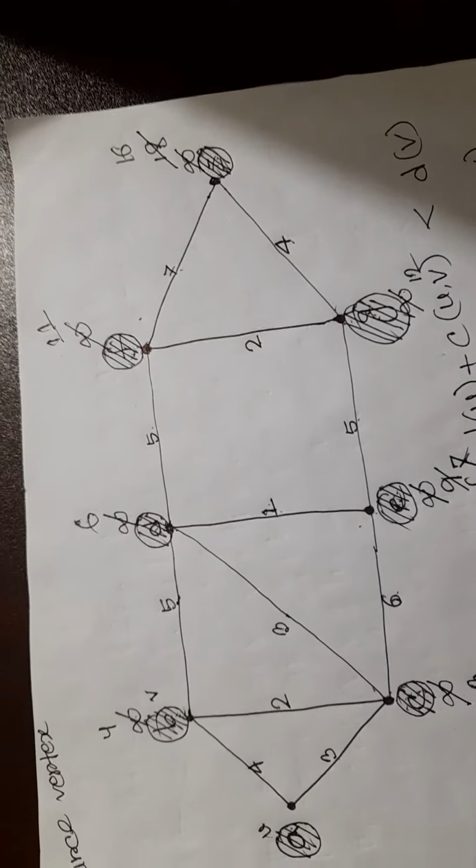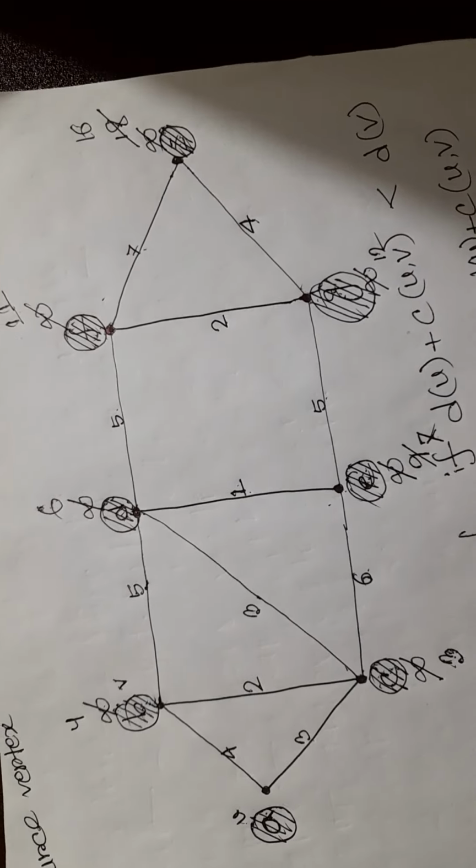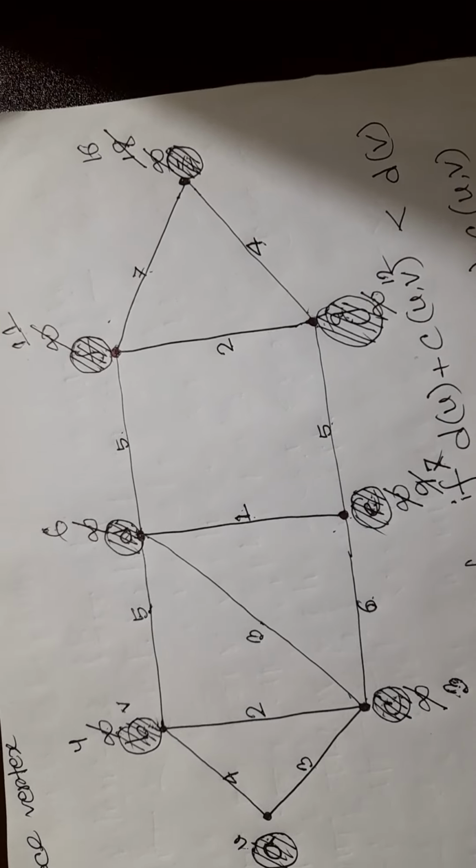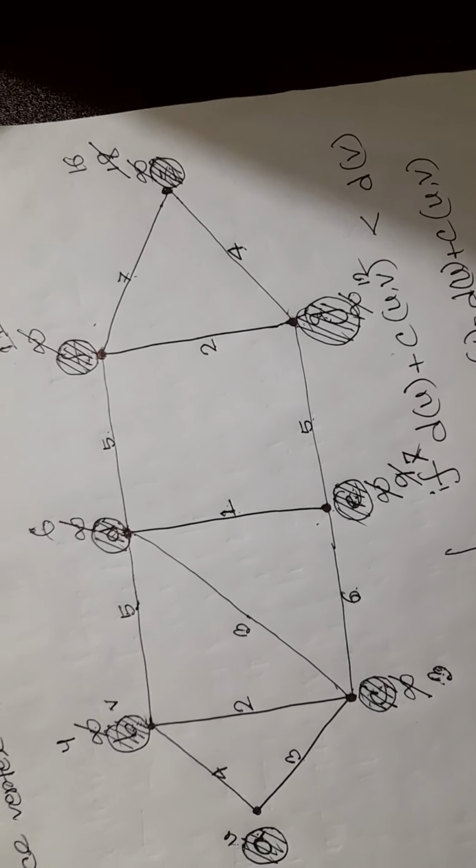So we complete our shortest path. Now we find out the path.